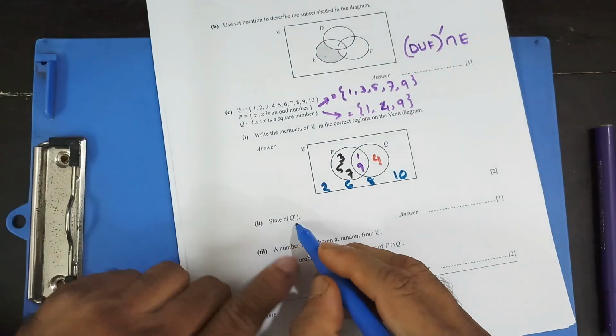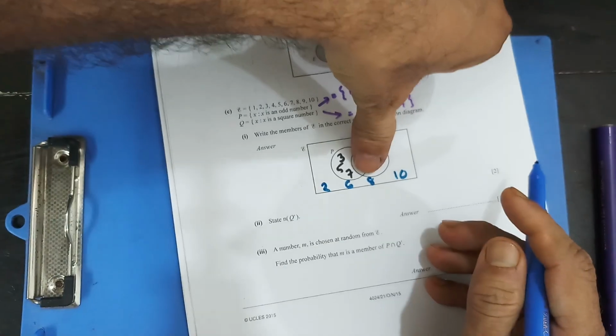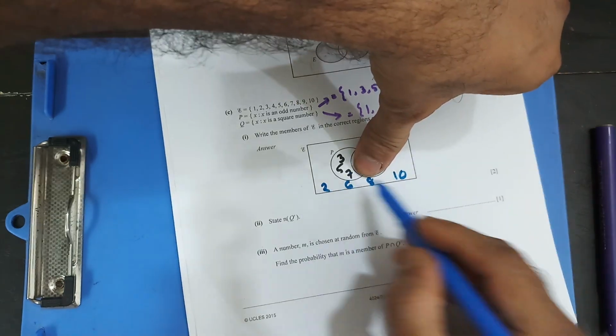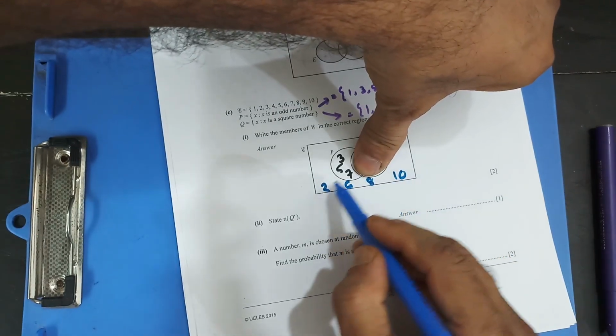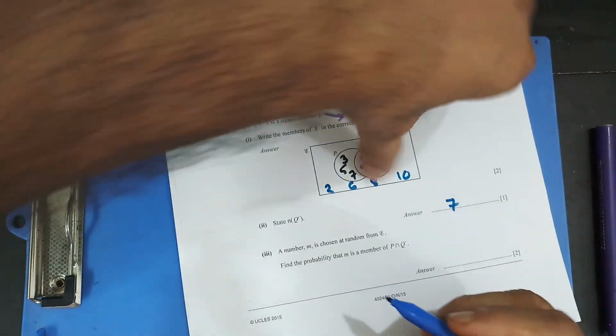Now state the number of elements in the complement of Q, or Q prime. So not in Q. Hold all the elements in Q and then count the rest of them: 1, 2, 3, 4, 5, 6, 7. So there are 7 elements in the complement of Q.